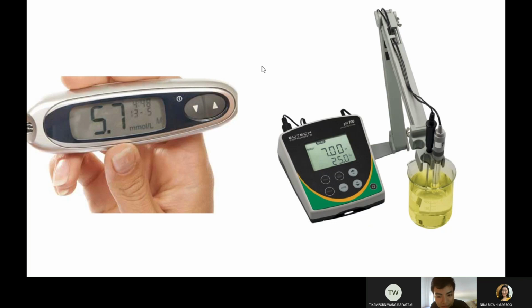Okay. So another example of the application of electrochemistry is this, the pH meter. So what we have here in the pH meter is that you have the probe here. Okay. So this is the pH meter. You have this monitor that will give you the readout. Then you have this probe here.